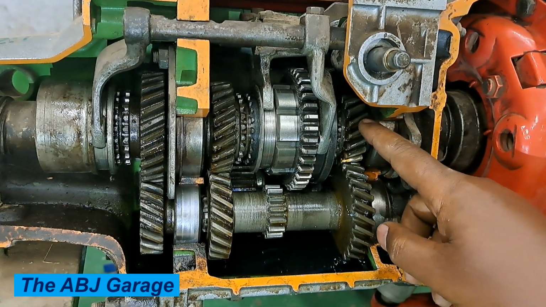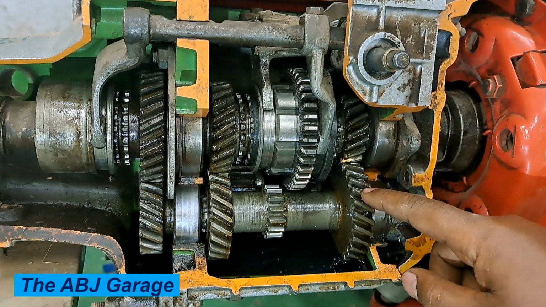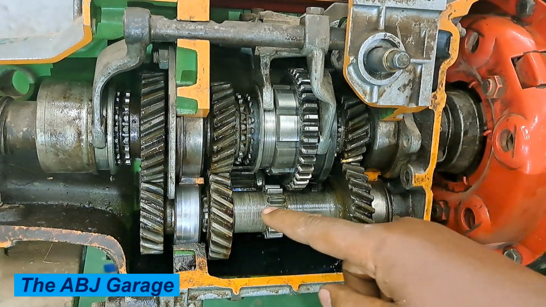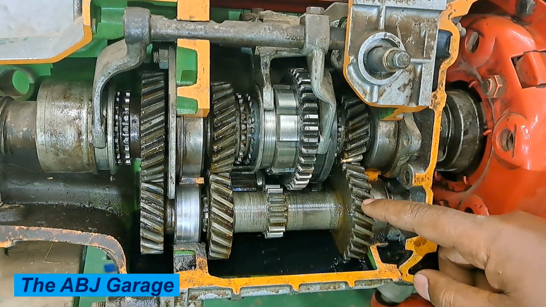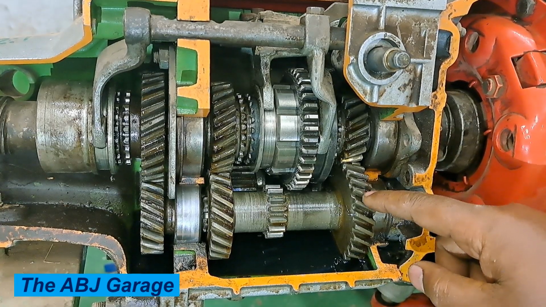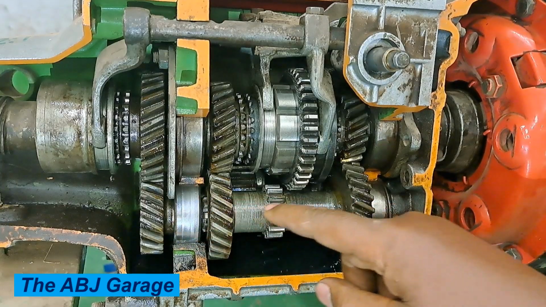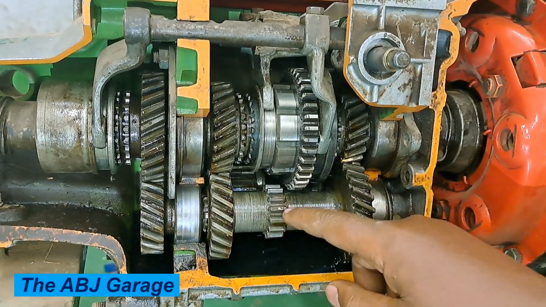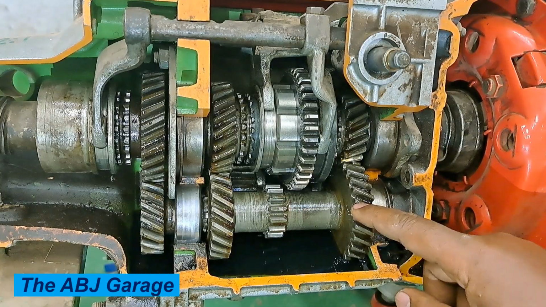And then the input shaft is constantly meshed to the counter shaft. This lower shaft is called the counter shaft. The counter shaft, sometimes known as the cluster gear shaft because it has multiple gears. This is the counter shaft.